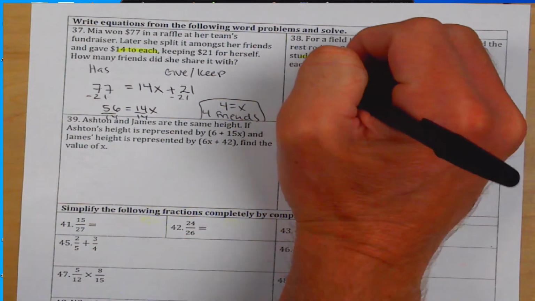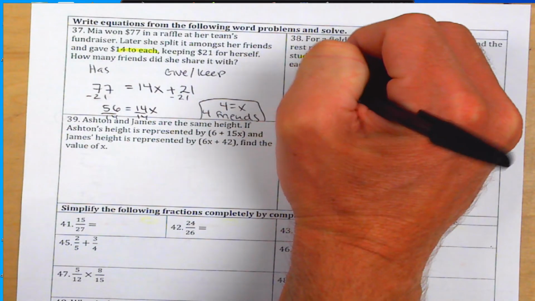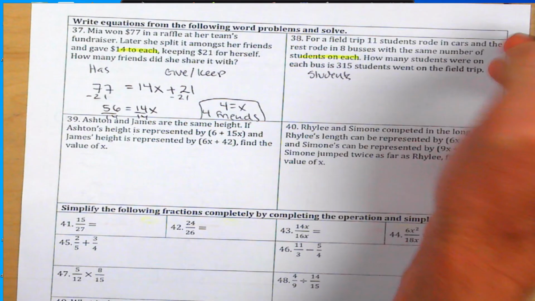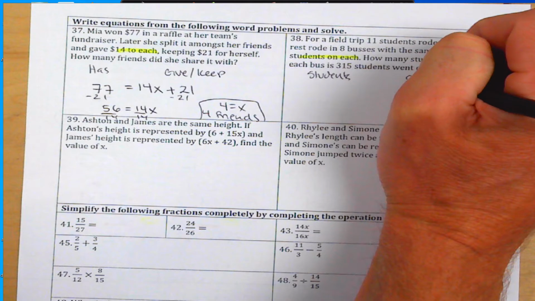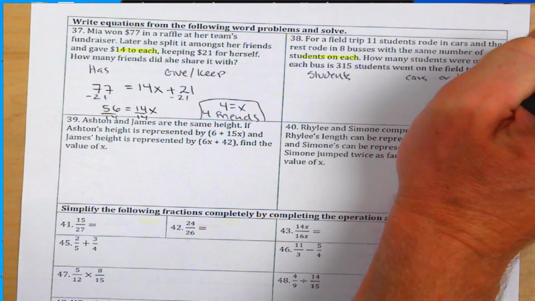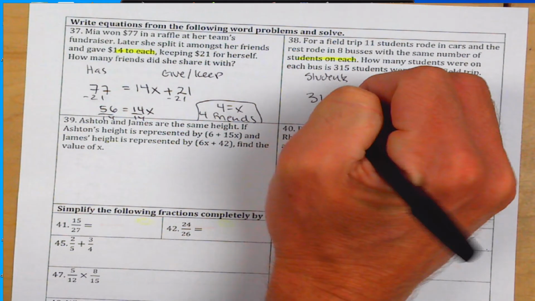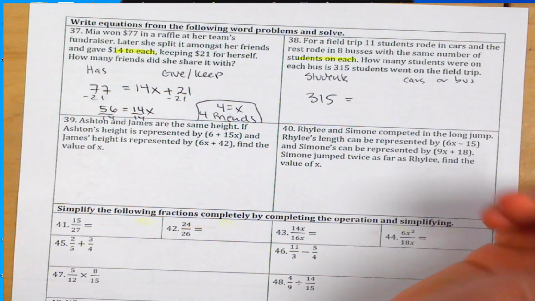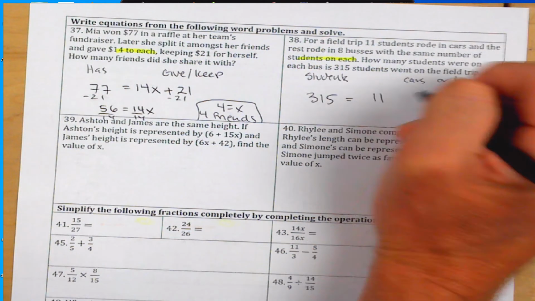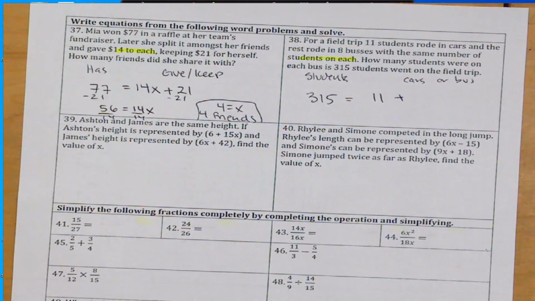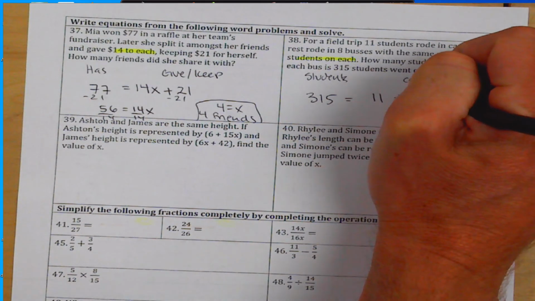So we know that there is students, and we have either they went on cars or a bus. Okay, well, we have 315. We know 11 students rode in cars, plus we know that there was 8 buses, but we don't know how many were on each bus, right? So if there was 5 on each bus, then it would be 8 times 5. But we don't know, so we're going to do 8x.